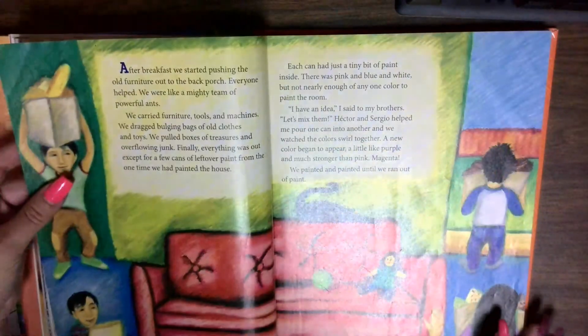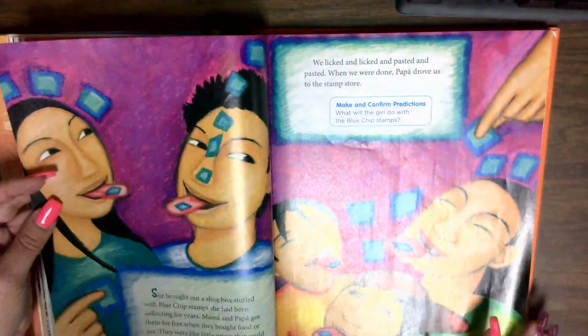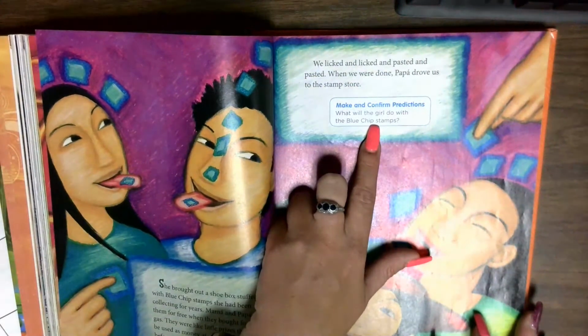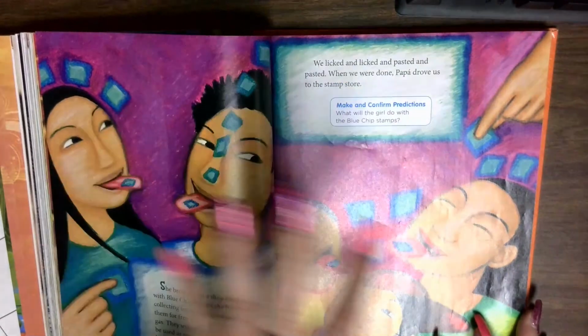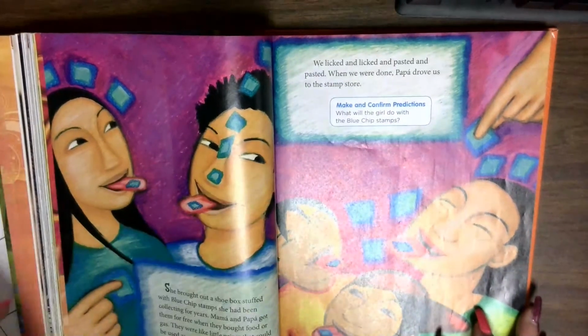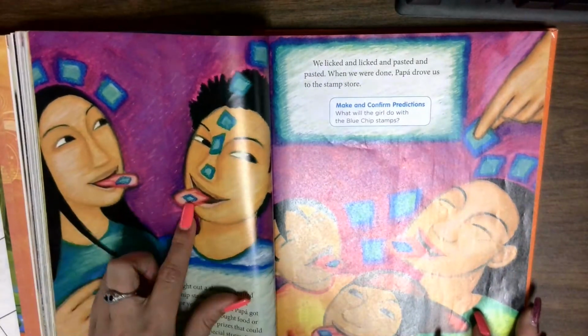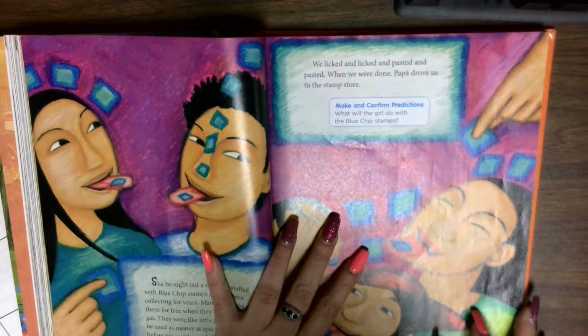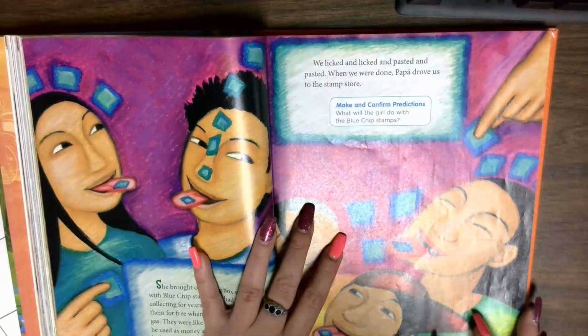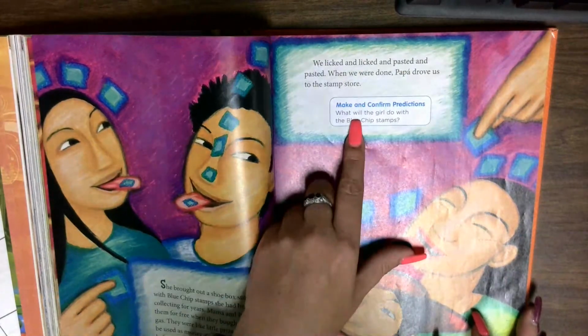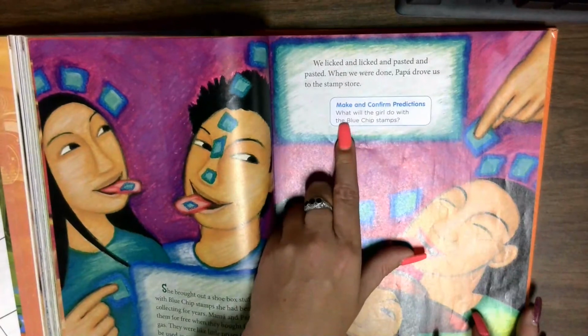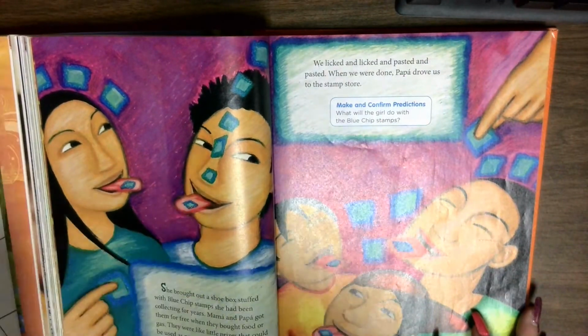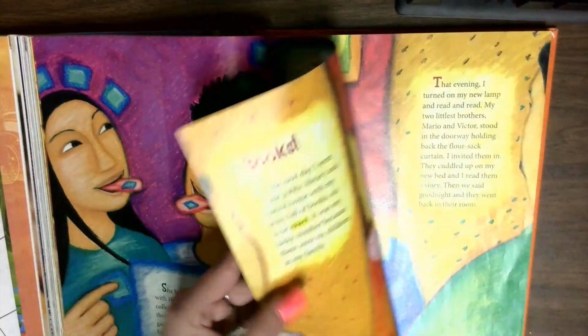So you choose to make two extra predictions, or you change the one I made and you can make three predictions. You can use the questions to help guide you if you can't come up with your predictions on your own, like what in the world is happening here. They used to have mint strips like this, which would be sort of like gum, except you would just let it sit on your tongue and dissolve. Maybe that's what's going on. I don't know. What will the girl do with blue chip stamps? Oh, they're stamps. Okay, so you want to fill in what you think the prediction is.